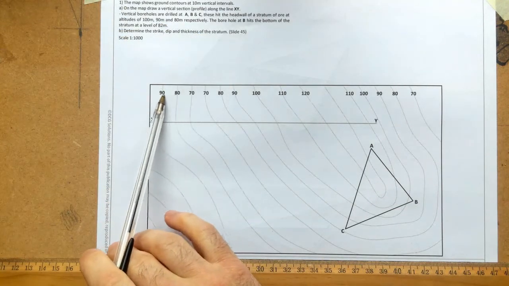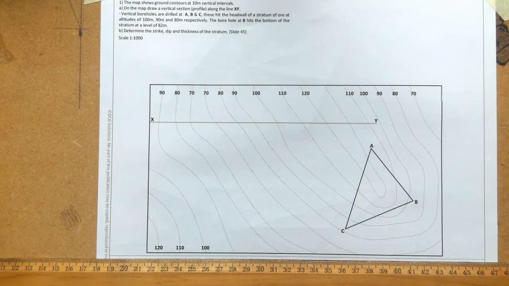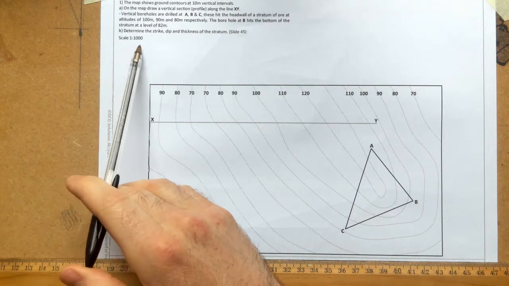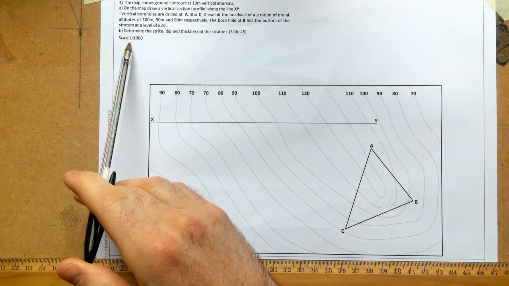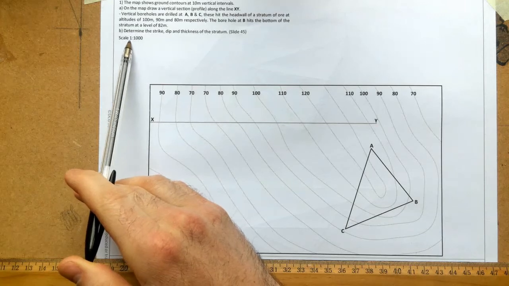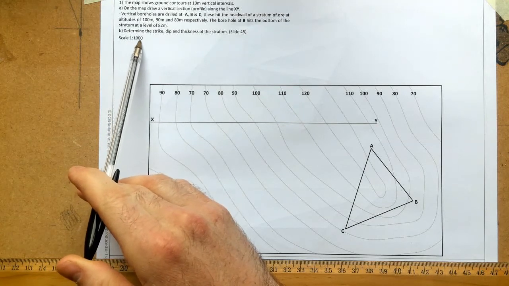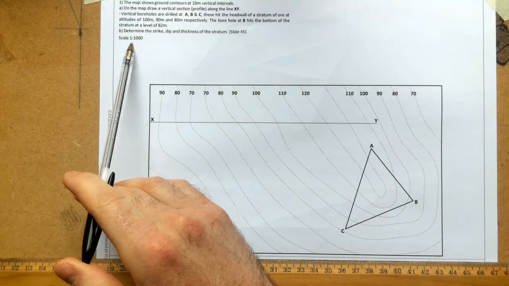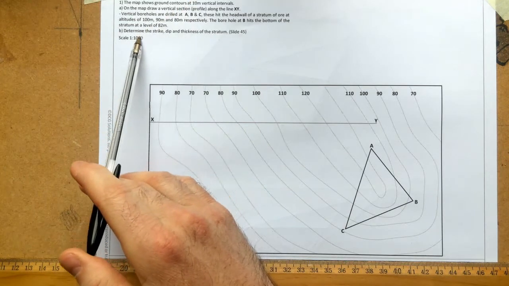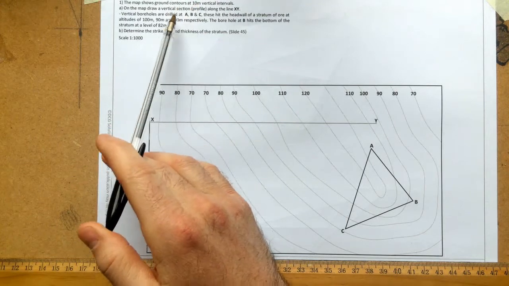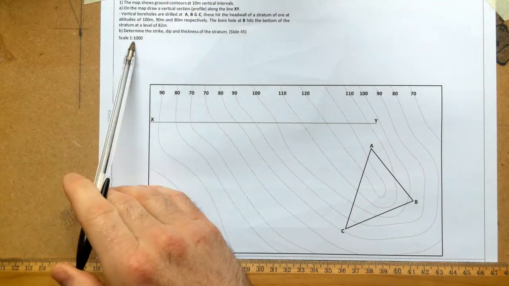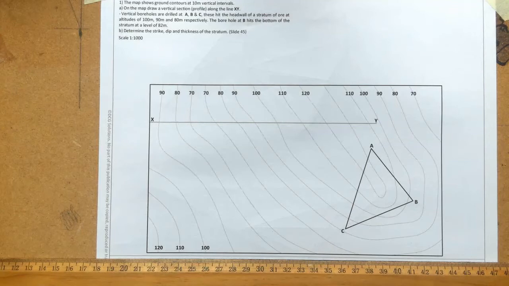Therefore, the distance 90 down to 80, so we can see it's obviously 10 meters in between the contours. Scale is 1:1000, 1 millimeter on my sheet is equal to 1000 millimeters in reality. Therefore, to work up to 10 meters, I'd multiply that by 10. So 1000 millimeters is obviously 1 meter multiplied by 10 to make 10 meters. Therefore, 10 is kind of like our little magic number we'll be using.